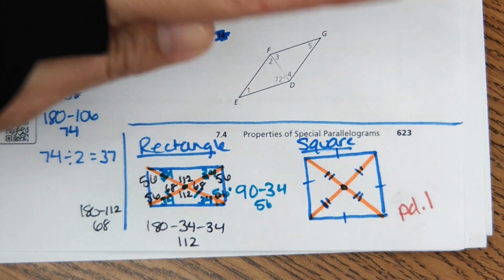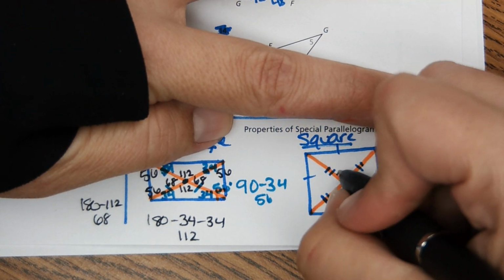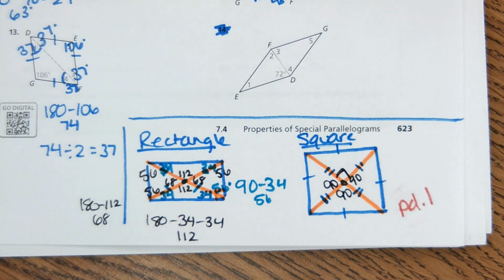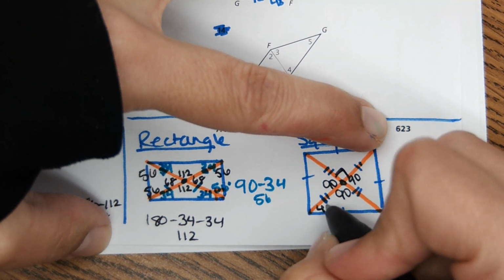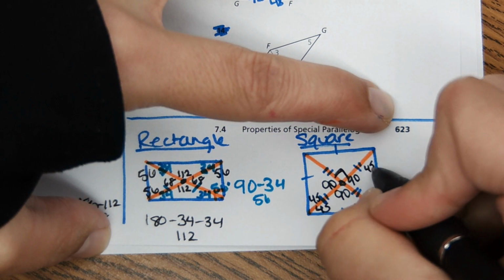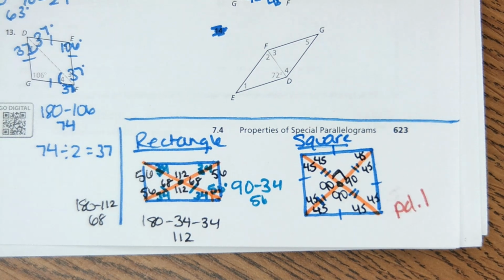So all these would be the same too. And then the square, because it's a rhombus, makes 90-degree angles here. So all this is 90. And then the diagonals bisect the 90-degree angle. So we'd have 45, 45, 45, 45, 45, 45. And it's all just perfect.